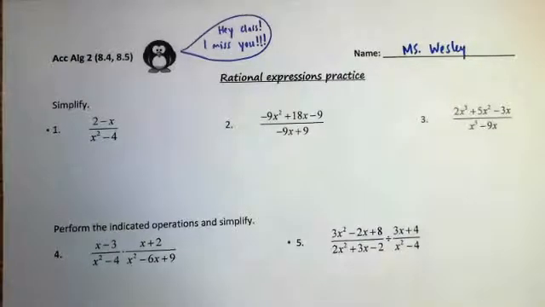We are about to work on some practice with simplifying, adding, subtracting, and multiplying rational expressions. So a little bit more practice with 8-4 and 8-5. We're going to skip around this page, but together let's solve a few of these so that you'll have some left over to practice on your own afterwards. And we're going to start with number 1.